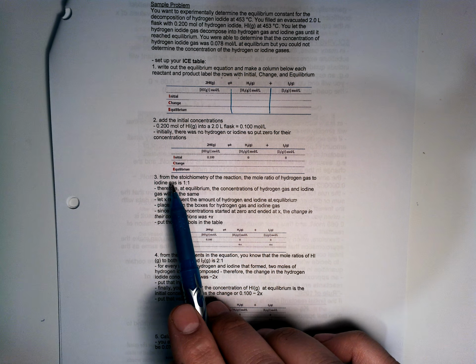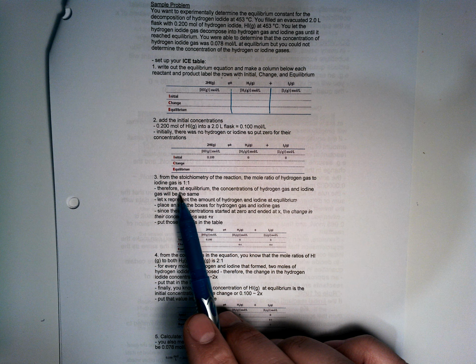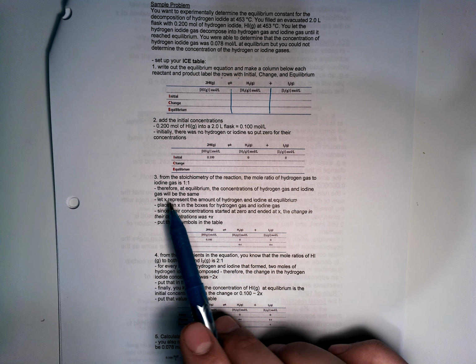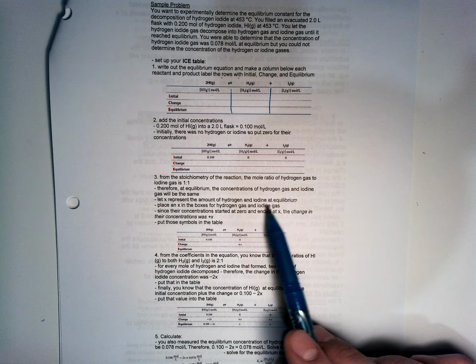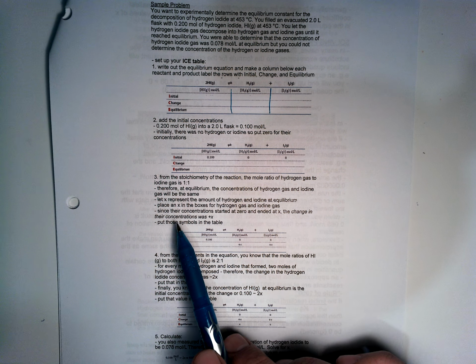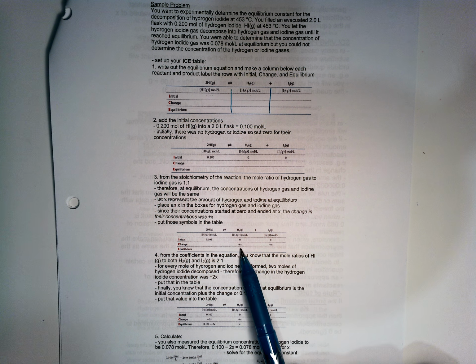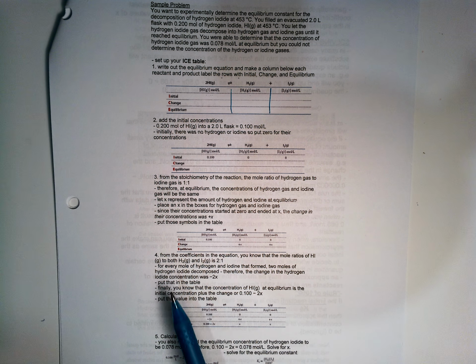Again, from the stoichiometry of the reaction, the mole ratio of hydrogen gas to iodine is 1:1. Therefore, at equilibrium, the concentrations of hydrogen gas and iodine gas are going to be the same. So we let X represent those numbers at equilibrium, and we place this X in these boxes. It's going to be plus X because their concentrations are going to go up. So we put those symbols on the table.